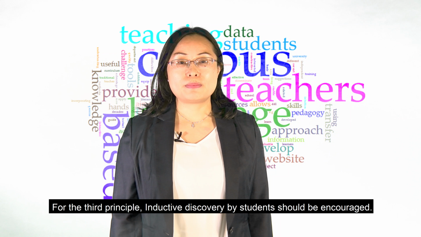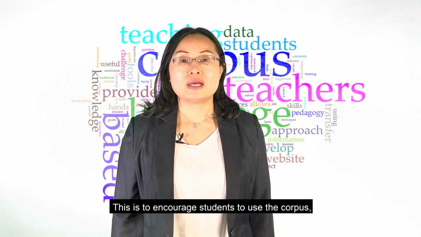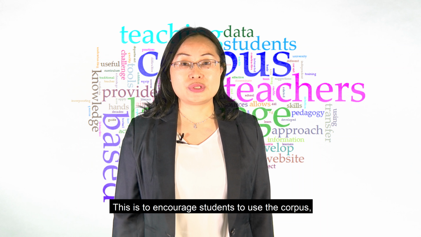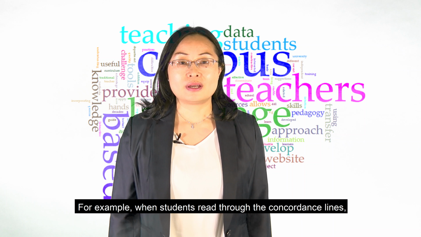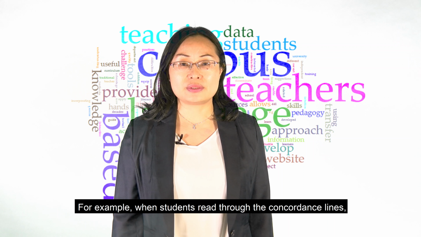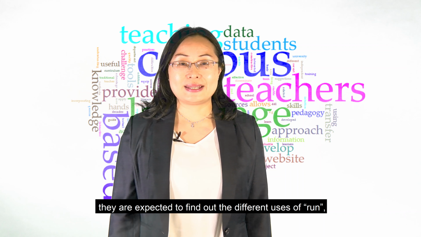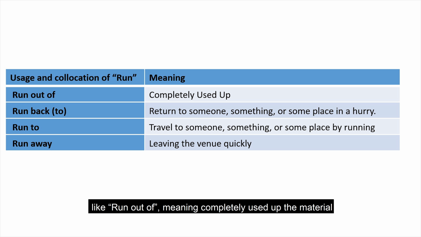For the third principle, inductive discovery by students should be encouraged. This is to encourage students to use the corpus and discover language patterns by themselves. For example, when students read through the concordance lines, they are expected to find out the different uses of run, like run out of, meaning completely used up the material, or run away, meaning leaving the venue quickly, etc.